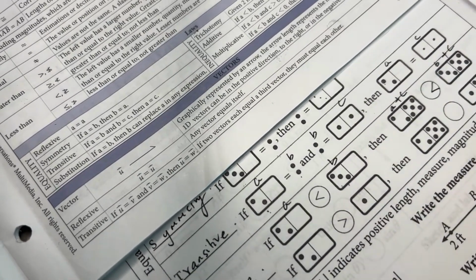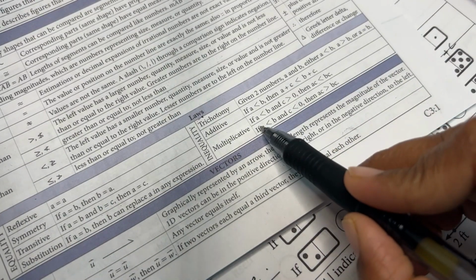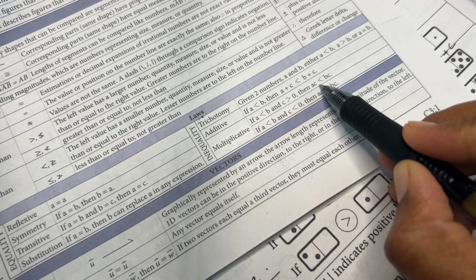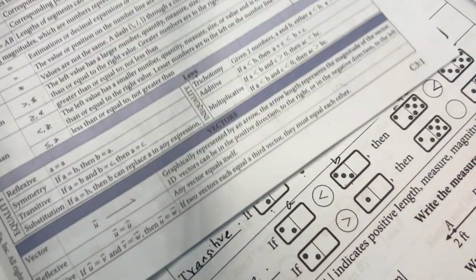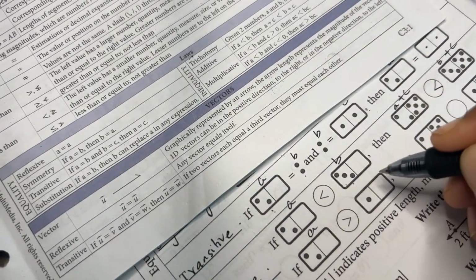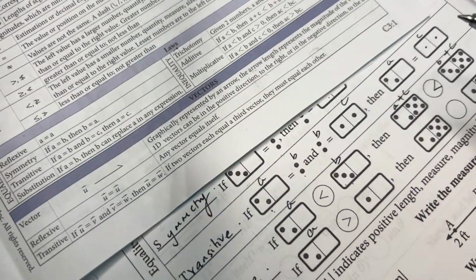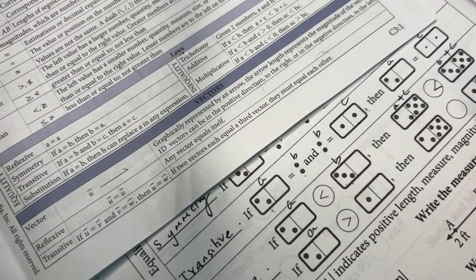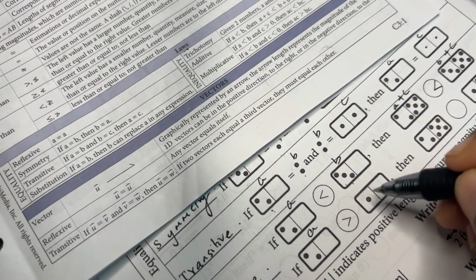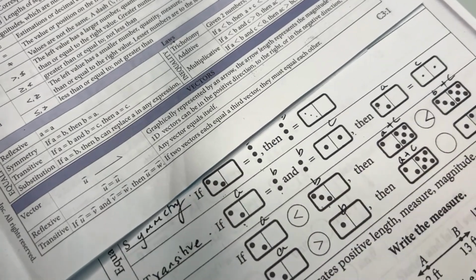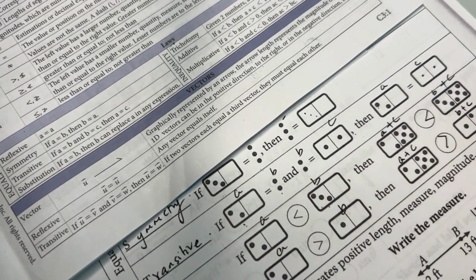Okay, and the same law says if A is less than B and C is greater than 0, then AC is less than BC. Okay, so let's write that down. If A is less, oh sorry, this is a greater law, hold on. Let's see, if A is greater than B, then A plus C is greater than B plus C.